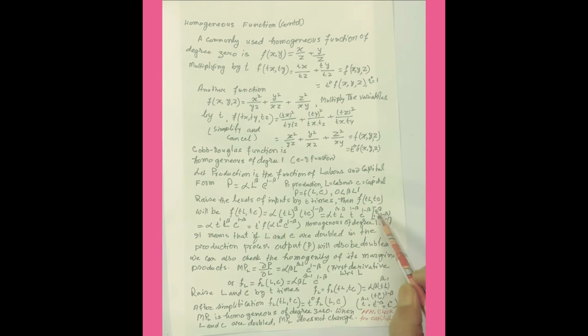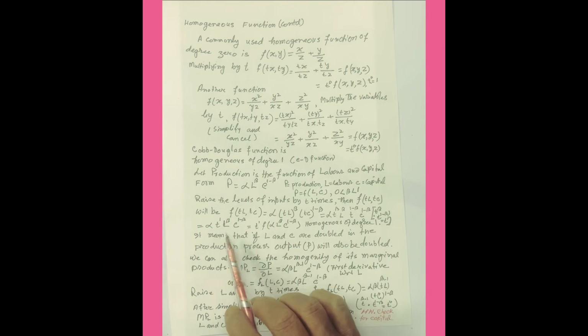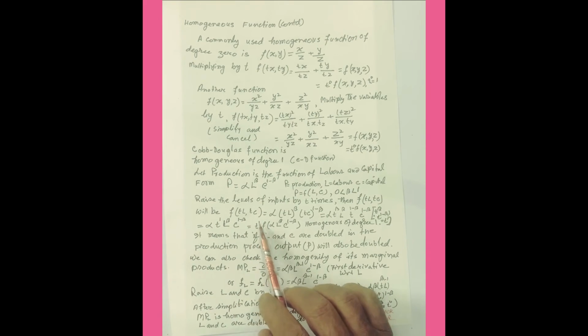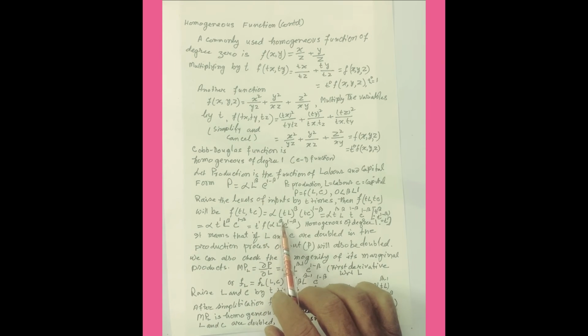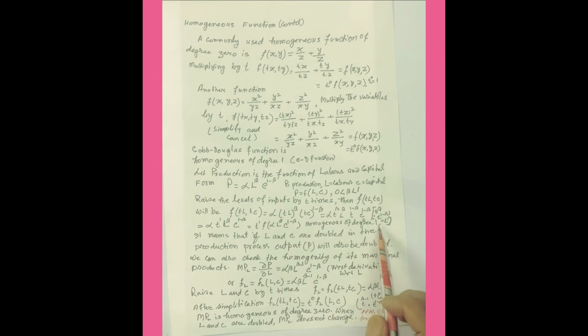So t to the power beta into t to the power 1 minus beta is equal to t to the power 1, beta will be cancelled. So alpha t to the power 1, L to the power beta, C to the power 1 minus beta is equal to t to the power 1 times the function alpha L to the power beta, C to the power 1 minus beta. So it shows that the function is homogeneous of degree 1.